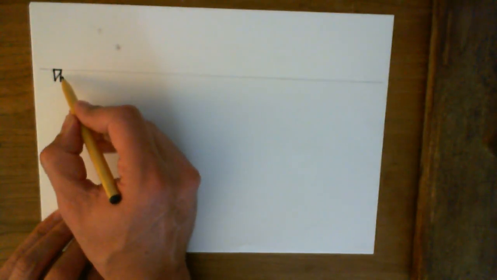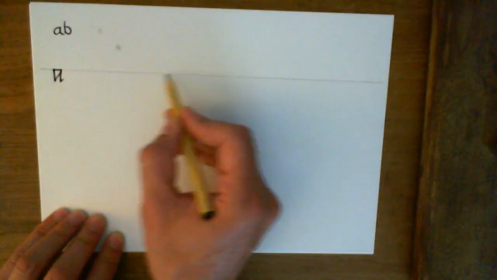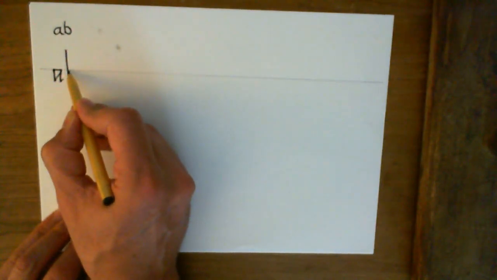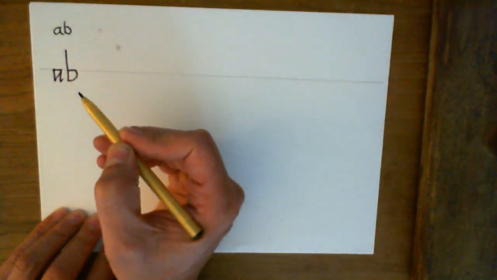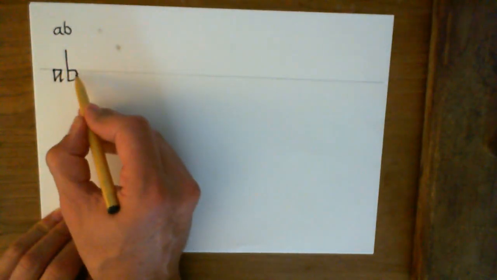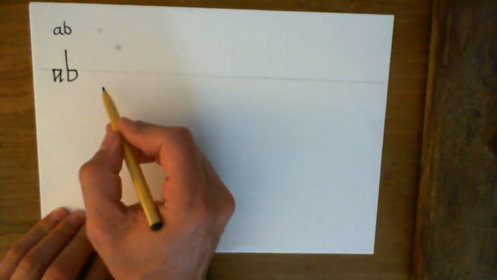The same with B. Now, very often I've found children will do things like this. They'll go A, and then their B will be just too short, and this will get shorter and shorter and shorter. Because this line is here, it gives a reference point, and so once again, straight line on the line and then curve it down like that. It's not the prettiest alphabet, but we're using this line to solve a problem, a visual problem that these children often have.